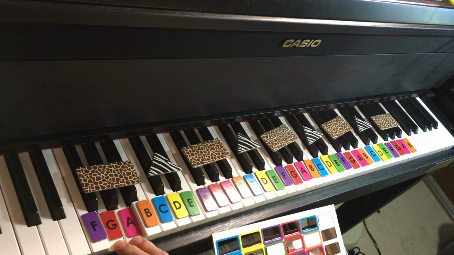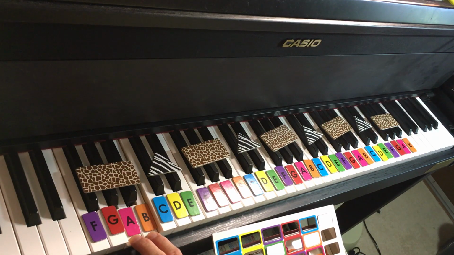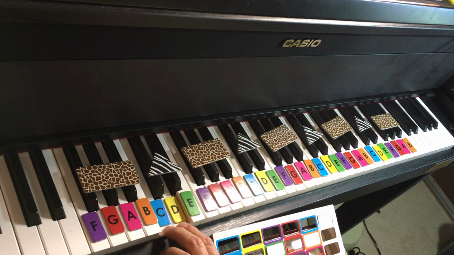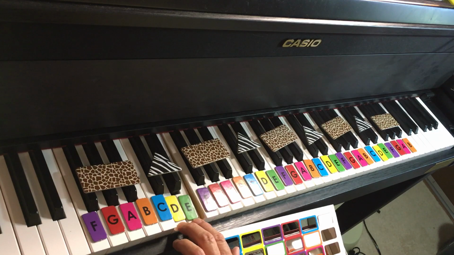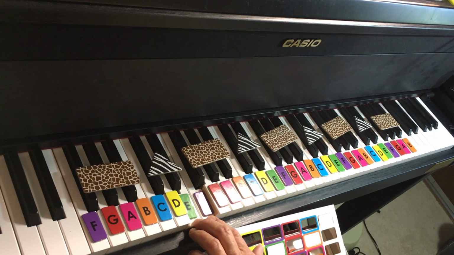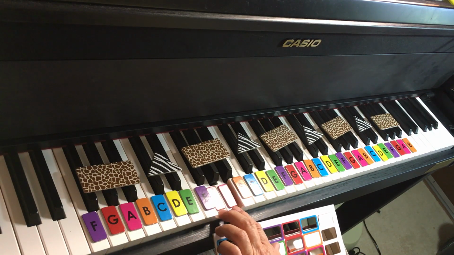It's also called a whole step because there is 1 black key in between. A to B is a whole step, but B to C is a half step because there is no other key in between. C to D is a whole step. D to E is a whole step. A whole step is also called a major second. E to F is a half step, which is sometimes called a minor second. F to G is a whole step, or a second, because it has a key in between.